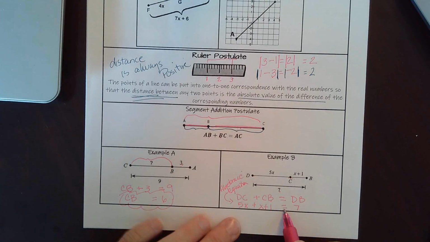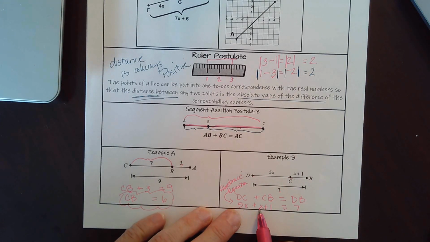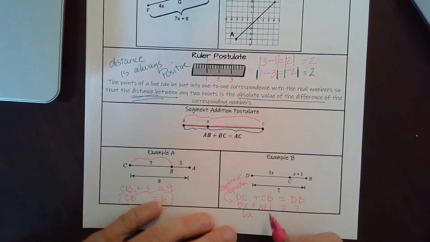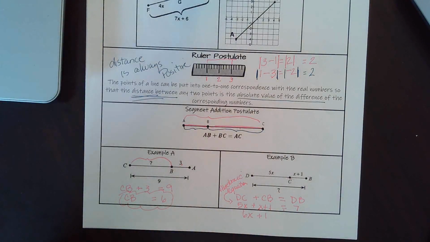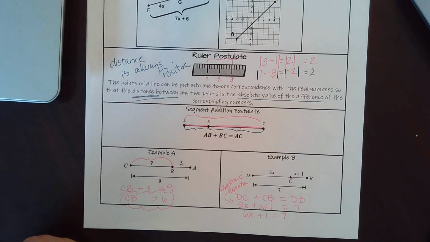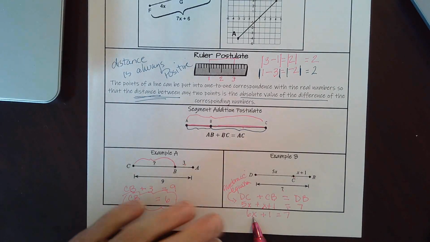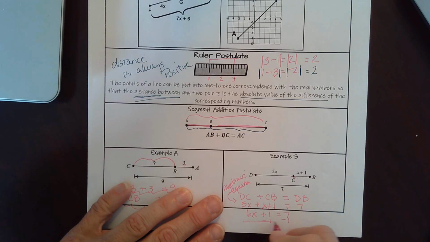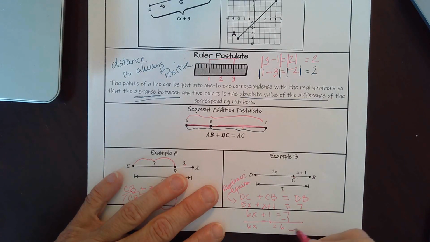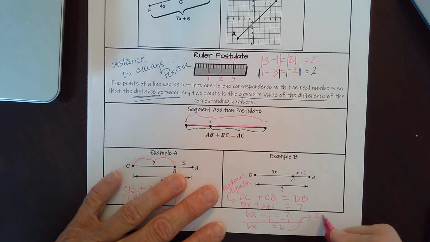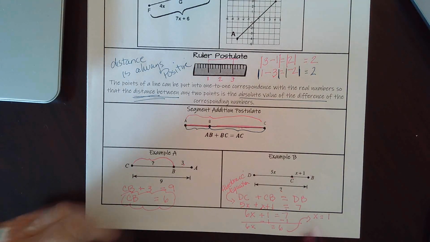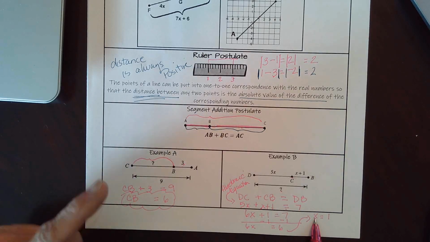On the left side of this equation, I have a 5x and a 1x, so that's going to give me 6x. And I know that I have this plus 1, and that equals 7. If I solve this for x, I will subtract 1, so minus 1 minus 1, and that leaves me with 6x equals 6. And then when you divide both sides by 6, we get x equals 1. So with this, I know by solving for x, I know that x equals 1.